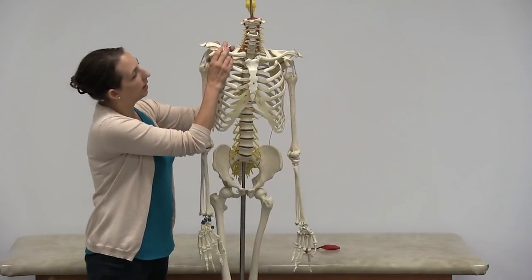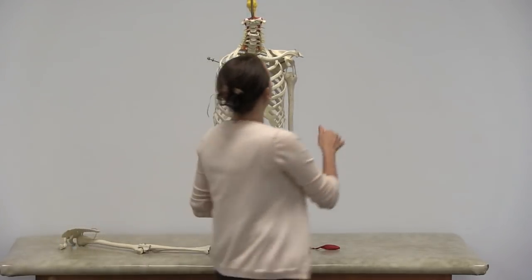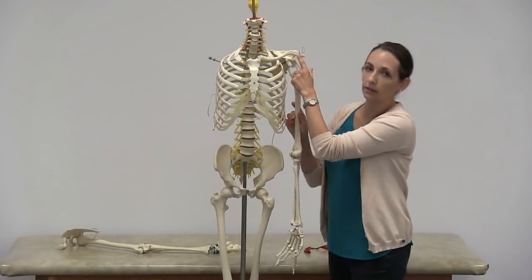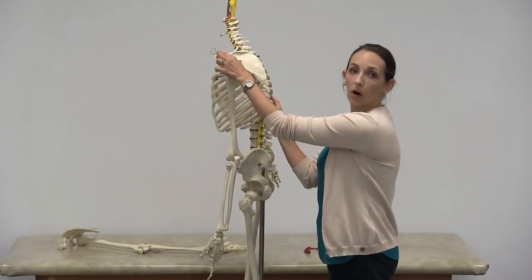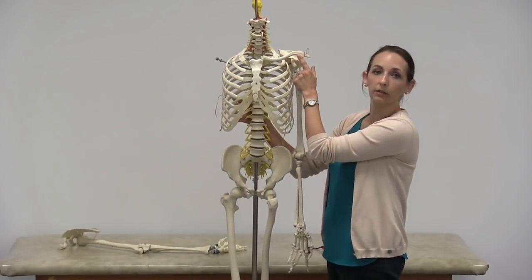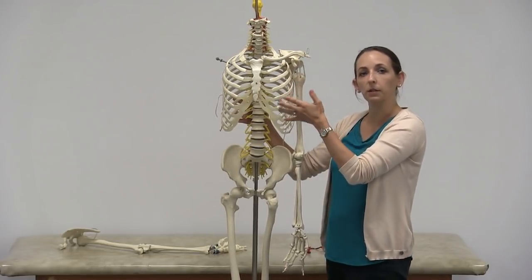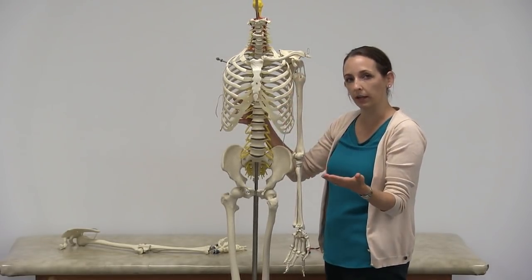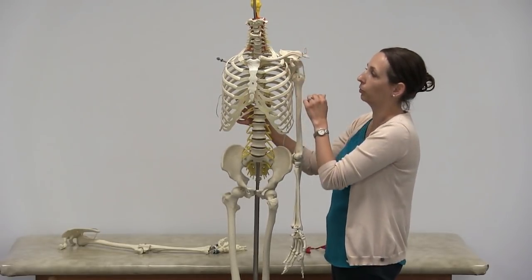There's the acromial end. I'll flip over to this other side, it'll be a little bit easier. The acromial end of the clavicle attaching to the acromion on the scapula. And that's called the acromioclavicular joint. A little bit less important for movement. There is some movement there, and you'll get more into that later in the year, maybe second year, but that does allow a little bit of movement.